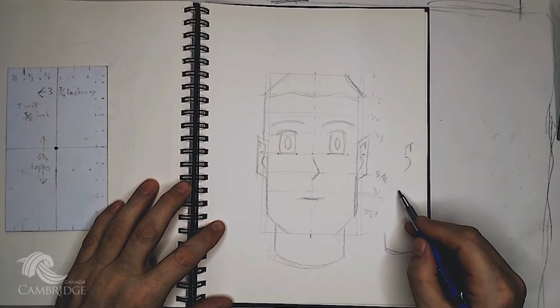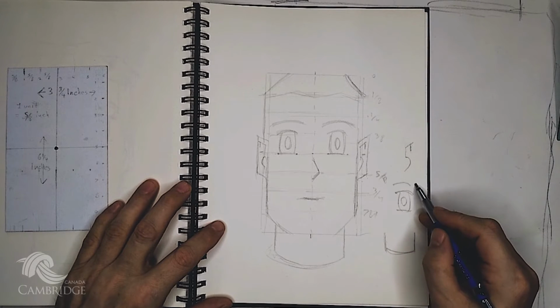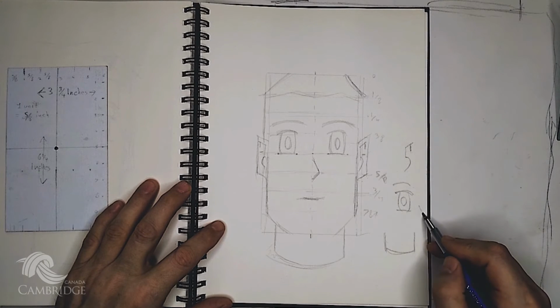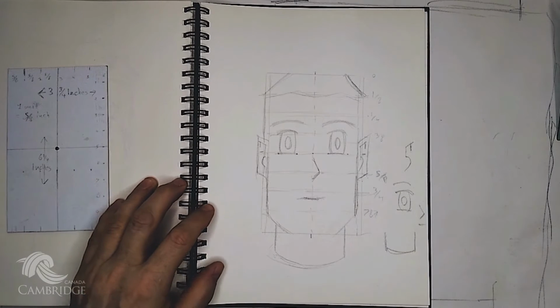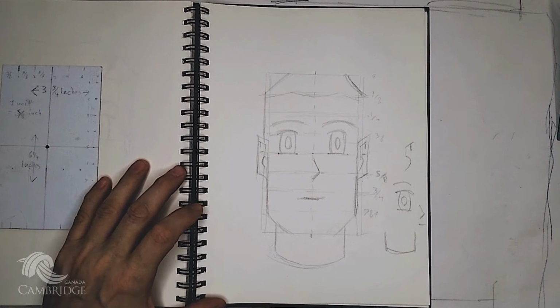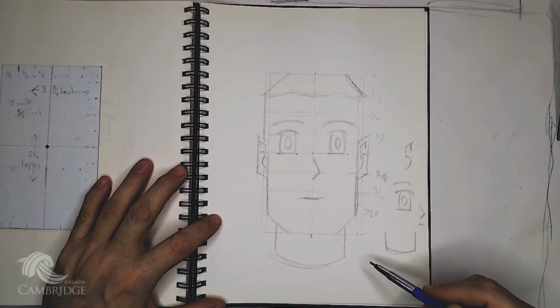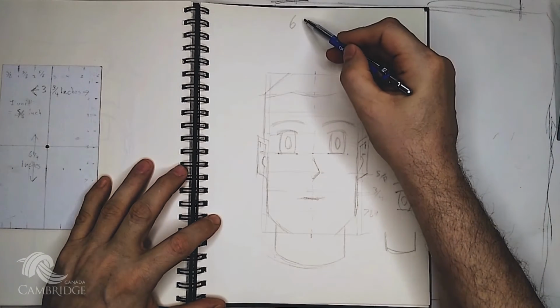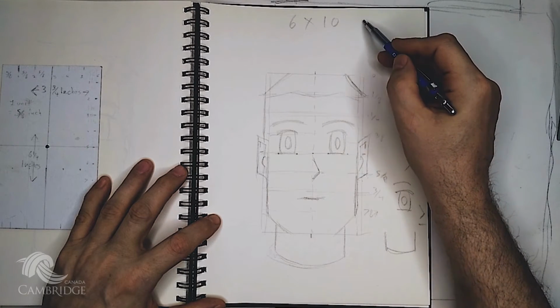Yeah, 5 lines for the eyes: 1, 2, 3, 4, 5. 1 line for the eyebrows, a bent line for the nose, a straight line for the mouth. Very simple, but it puts all the features in place. We place the features very easily using this method. Okay, so that's a 6 by 10 unit head model.